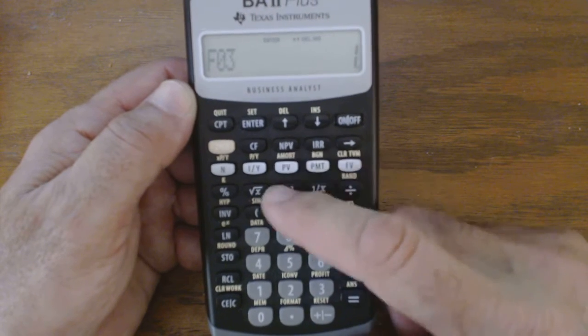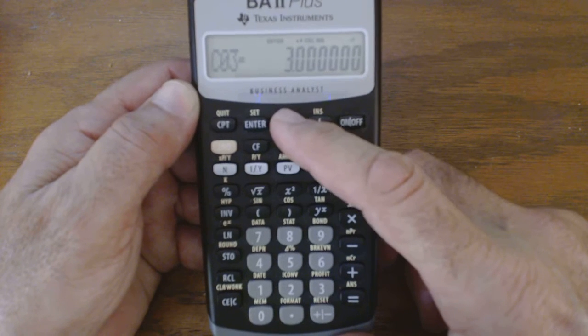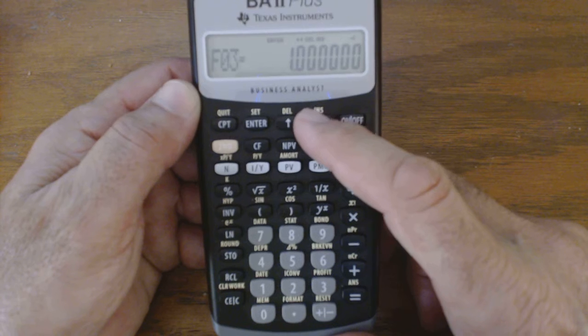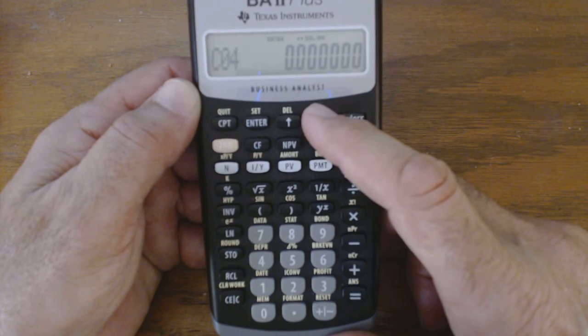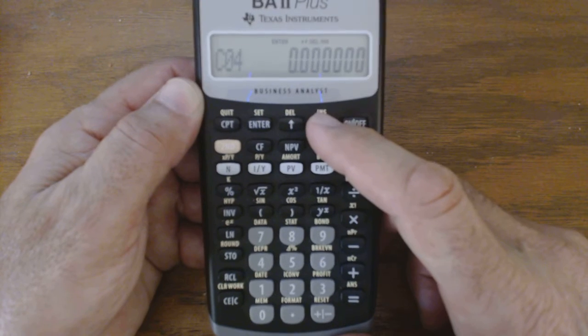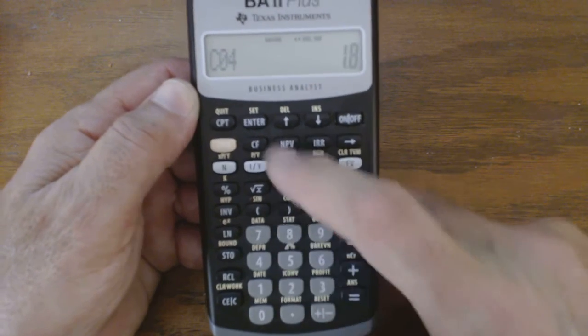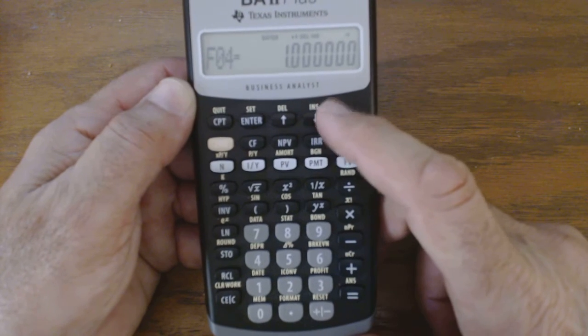Whoops. See, I screwed up right there. Clear that. Cash flow is 0. So for $3, for cash flow 3, 1 for the frequency for cash flow 3. Cash flow 4 I want to arrow down to. Cash flow 4 is $1.80, $1.80. Enter. And then that frequency is 1.